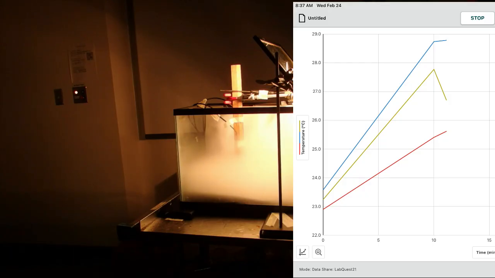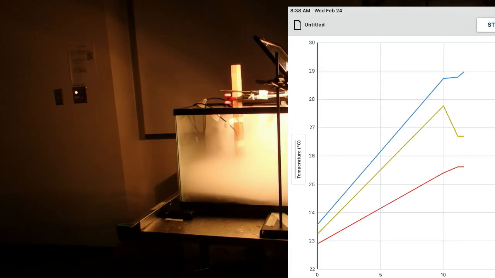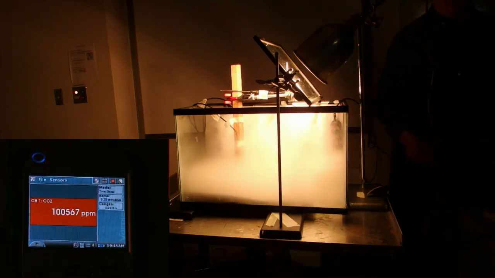So the temperature we noticed was climbing. At some point in here is where I added the dry ice, and that's why we noticed that these two dropped. Okay, so the green one here definitely dropped a lot because it's down at the bottom. The red one didn't really change, so it wasn't really affected by the dry ice very much. The blue one started to drop, or at least level out, and now it still seems to be climbing, which is exactly what we thought.